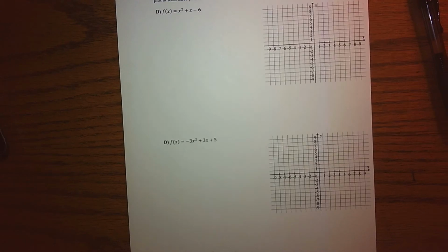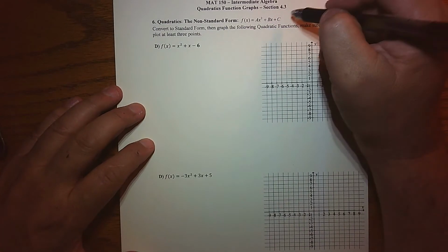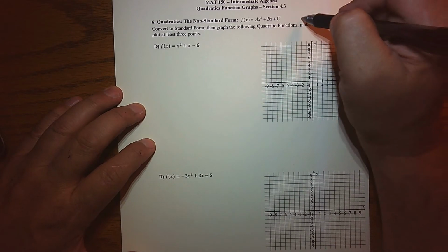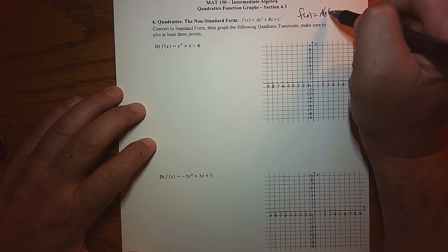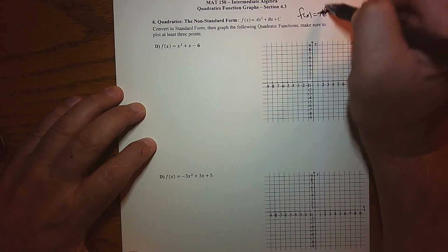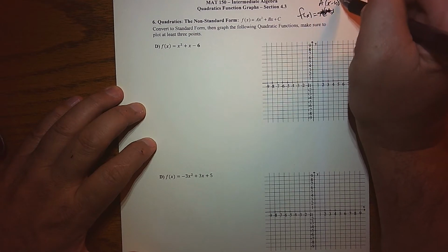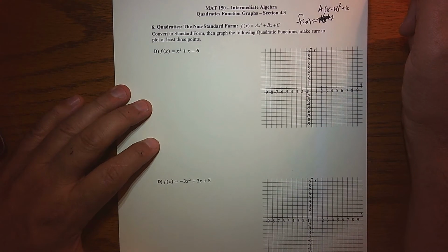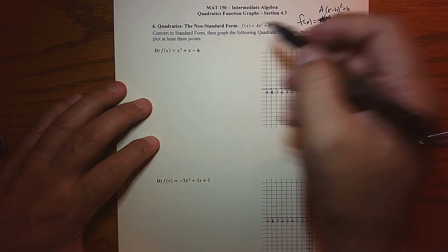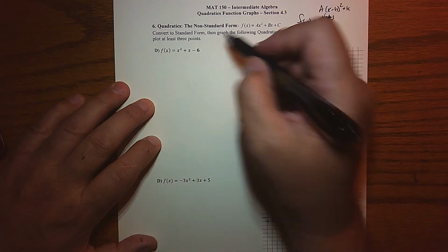Okay, so let's continue. Again, we're converting a general form to its standard form, a(x minus h) squared plus k. We're doing this right now by completing the square, doing that modification. But before we do that, let's do the easy stuff.